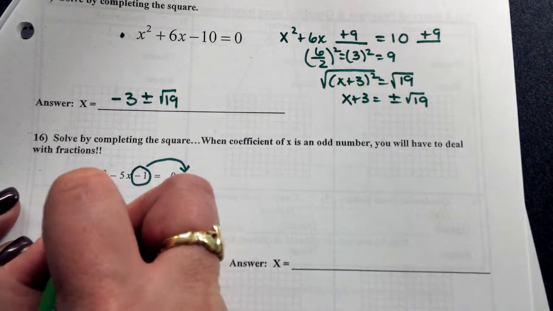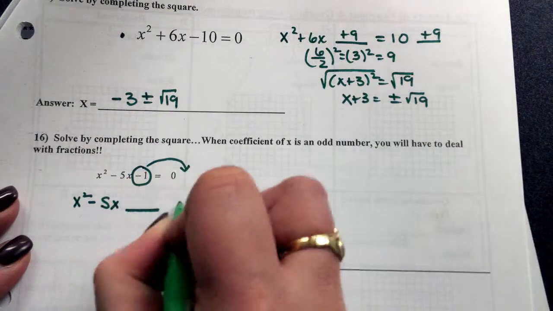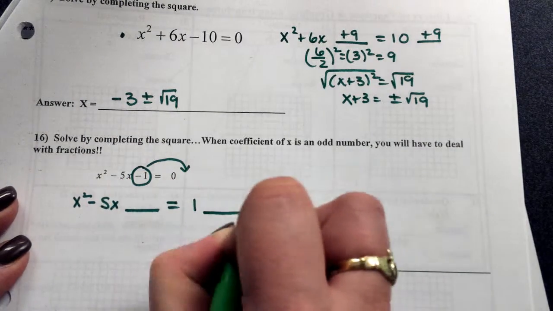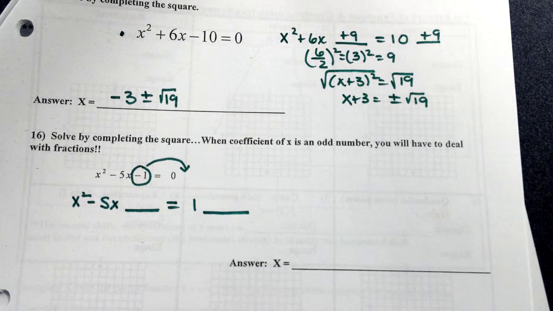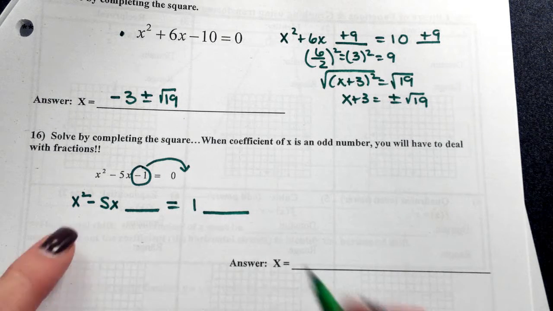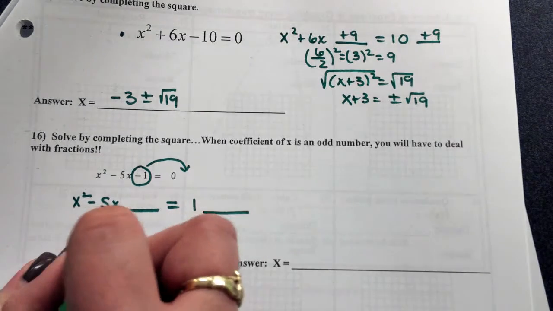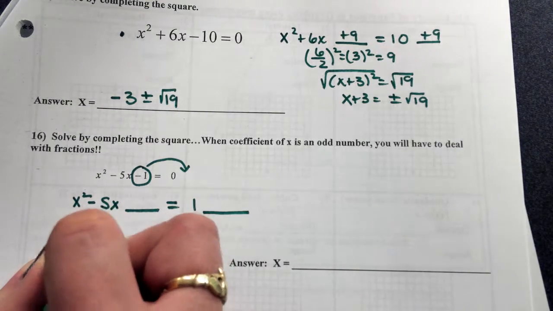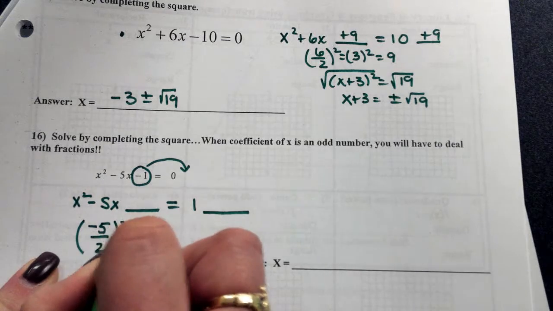So x squared minus 5x, and I like always to draw that blank, equals 1 with a blank there. The blanks help to remind you to add the number to the same side of the equation. It's a visual reminder to you. So now remember, I need to take the coefficient of x. I'm going to take negative 5, I'm going to divide it by 2, and I'm going to square it.